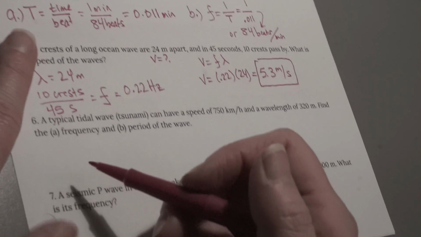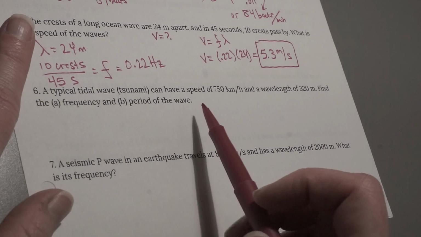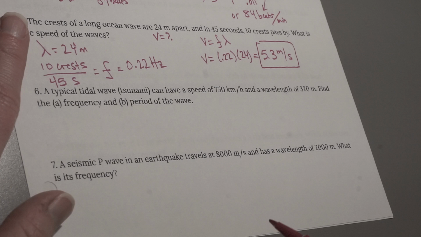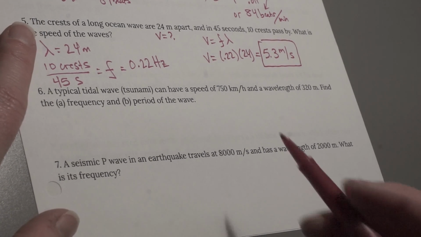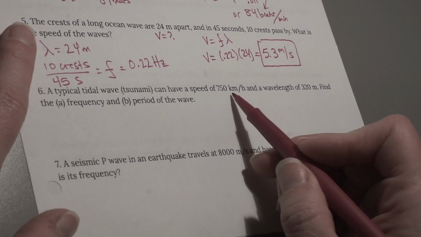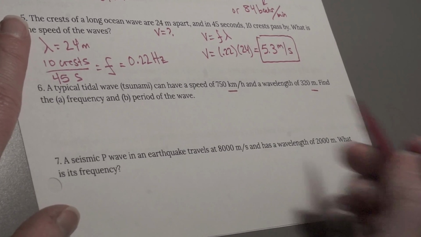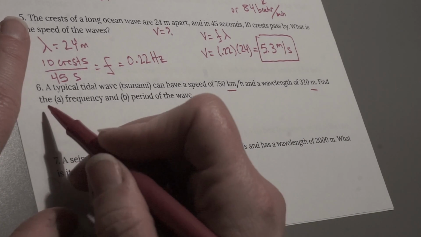Number 6, a typical tidal wave tsunami can have a speed of 750 kilometers per hour and a wavelength of 320 meters. Find the frequency and the period of the wave. Again, these units are not very nice. I've got kilometers and meters, and I'm not going to do this to you on the test. I will try to give you some nicer units.